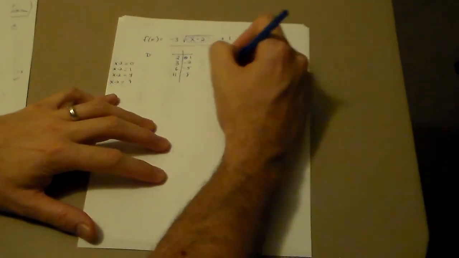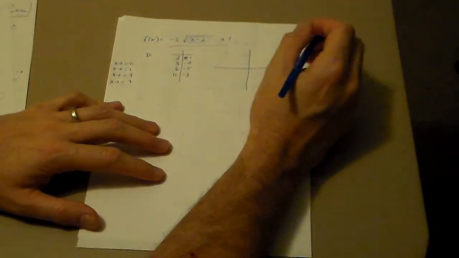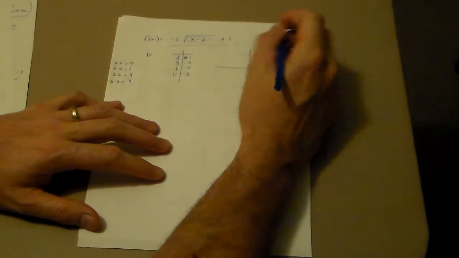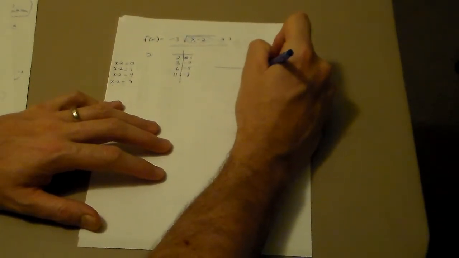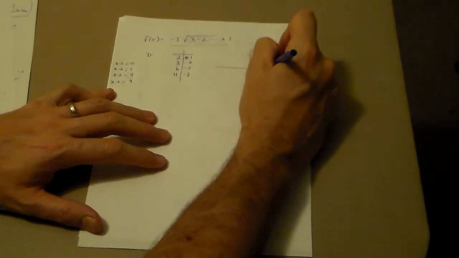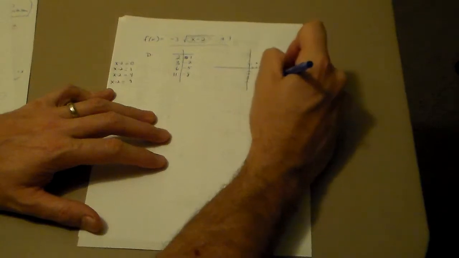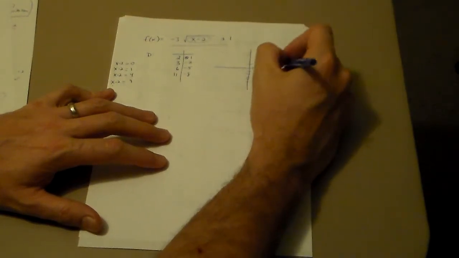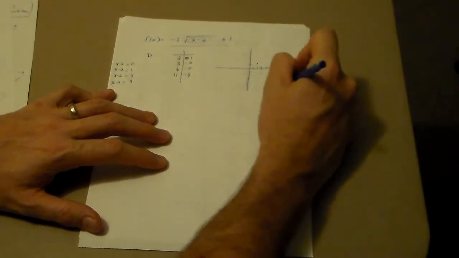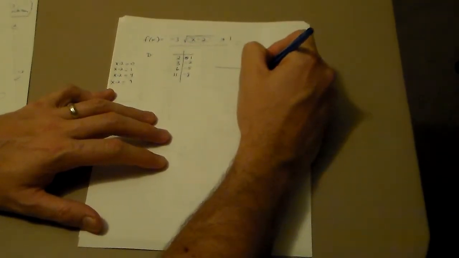So let's look at how this graph is. The first one of these we've seen. 2, 1. 3, negative 2. 6, negative 5. And then 11, negative 8. Your graph's going to look like this.